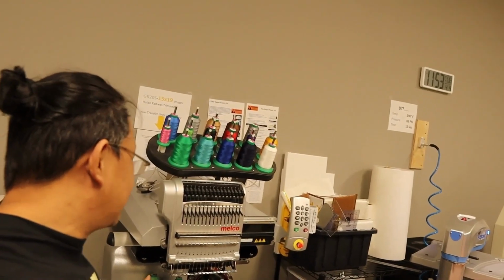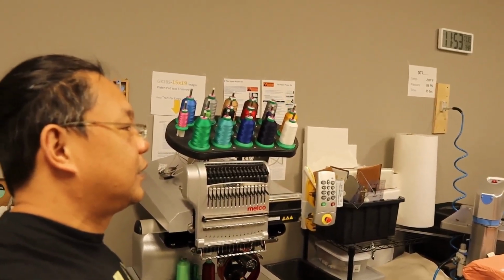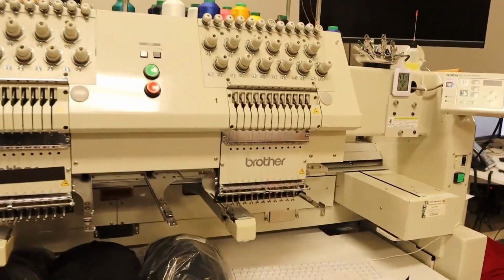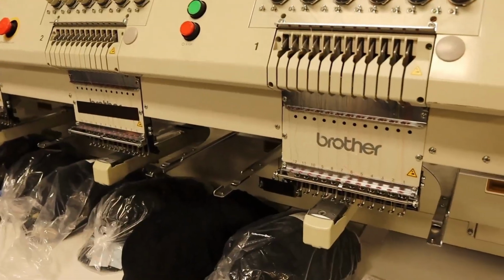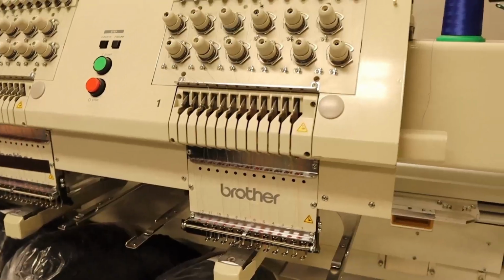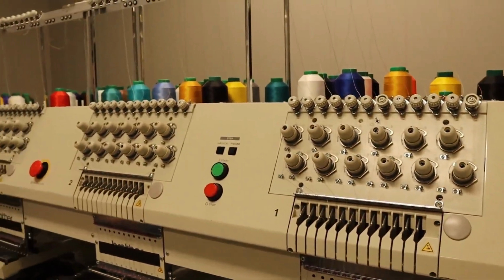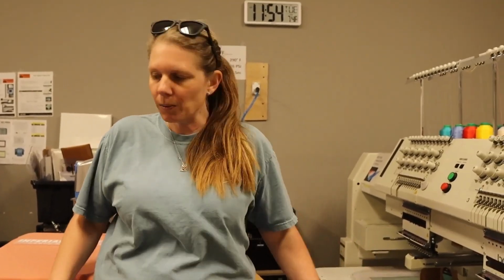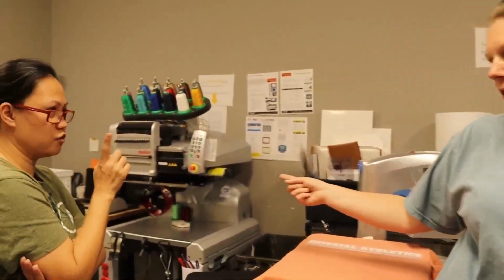Is it easier to use this than the industrial ones? No, this is much... Oh, really? Yes. This you have to be gentle with. These you could do just about anything you want, from shoes to blankets to caps. The only difference with this, whatever design you're doing, you have to do on all four. On that one you only get to do one.